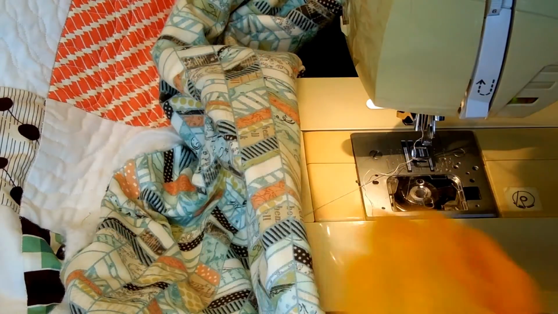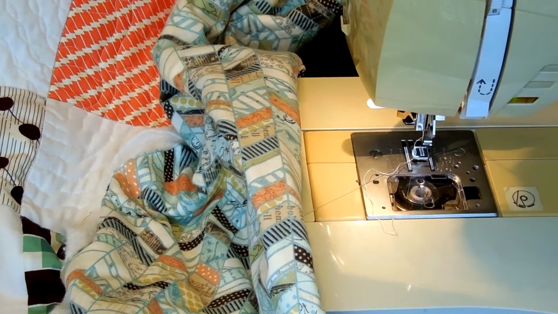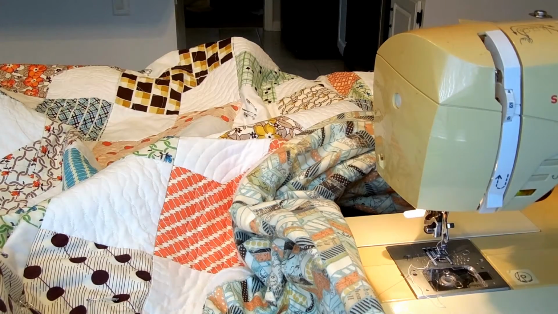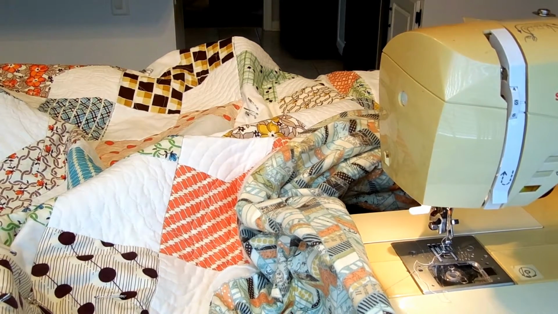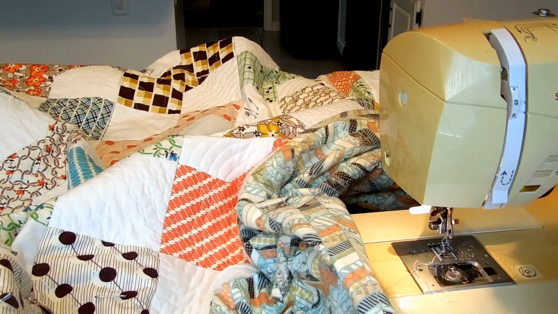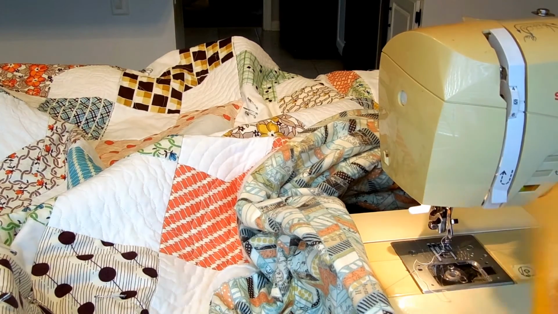And I have my Fons and Porter quilting gloves. I'm going to slide the quilt under the needle to get ready for quilting. And then we'll get started.